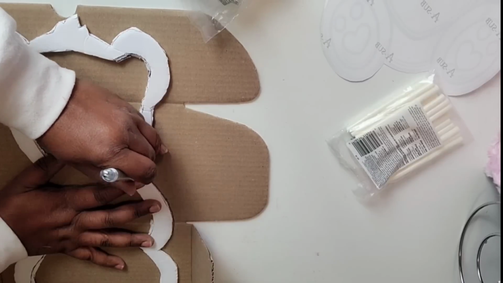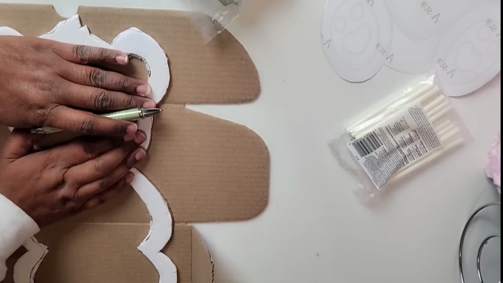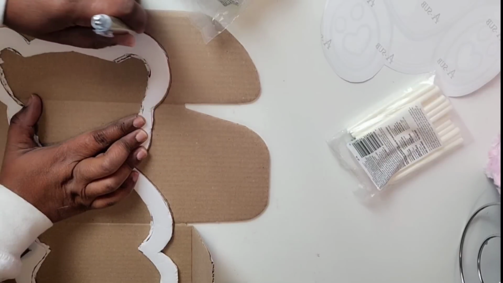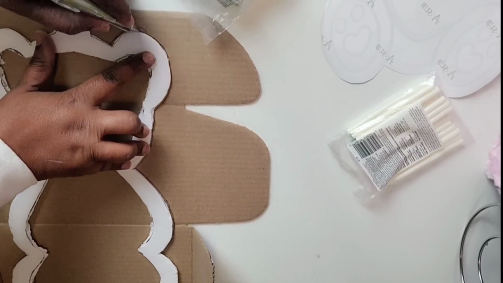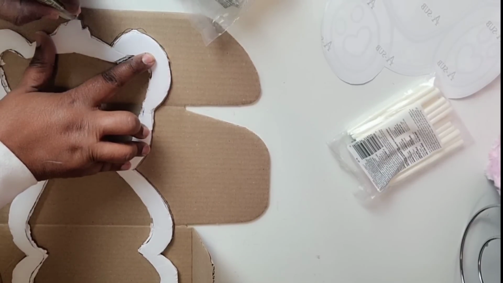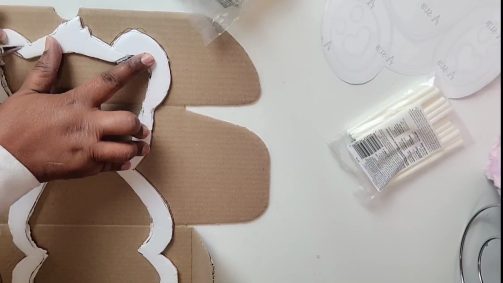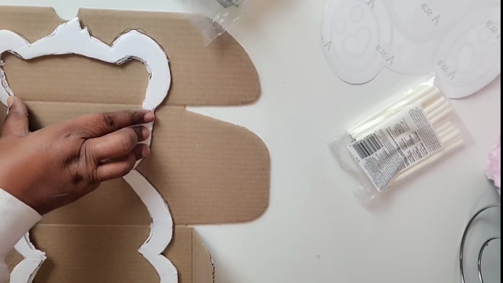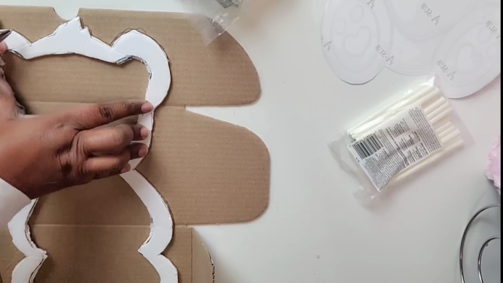Okay, so I'm taking this little beat up template of mine. Got it on a piece of cardboard. And I'm tracing it out. Y'all know I'm not a good tracer. Nevertheless, that's what I'm doing. It's not going to turn out that good either because this template ain't that good.